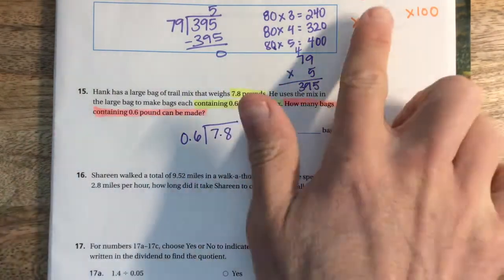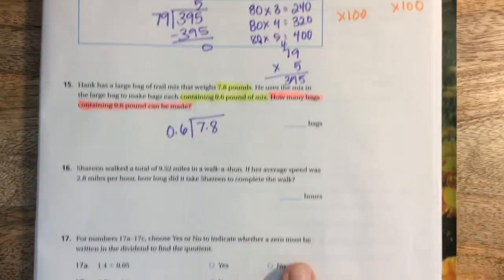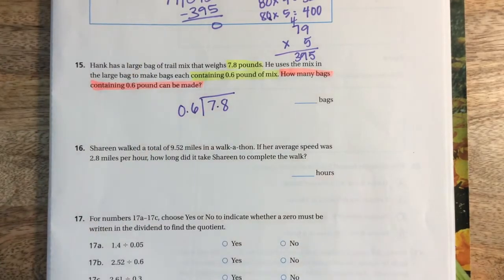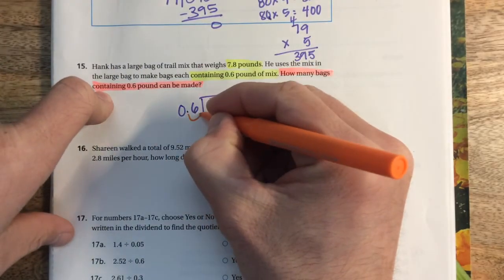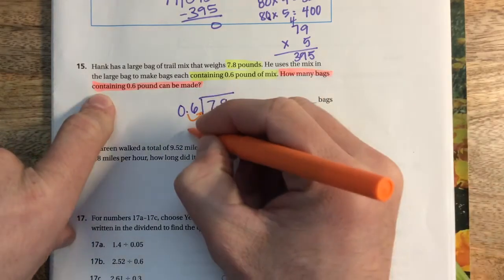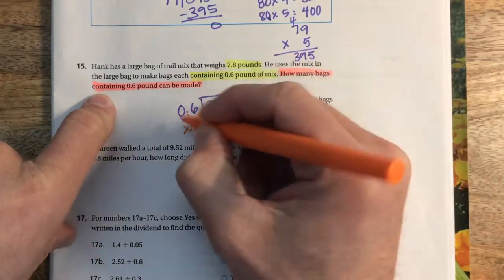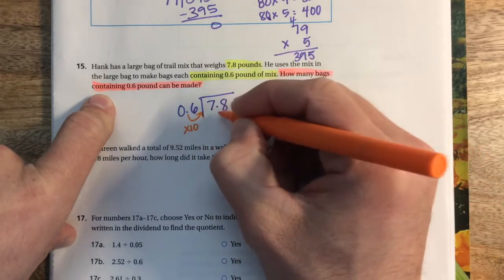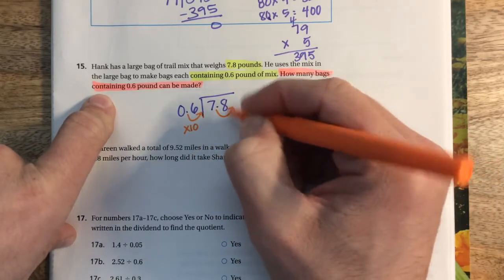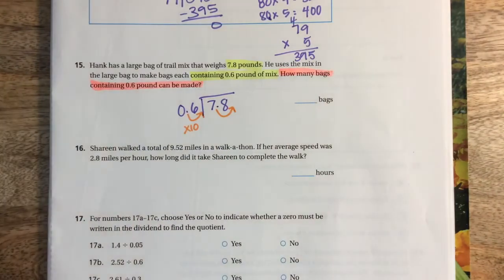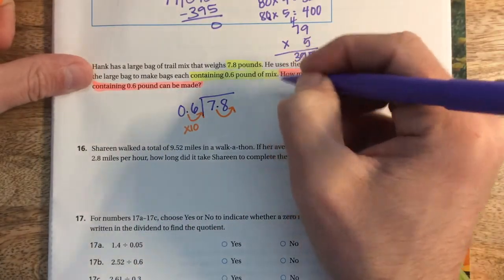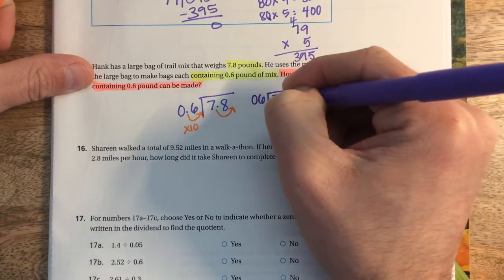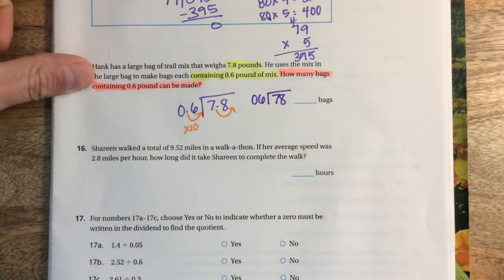Same thing as our previous problem, we need to make our divisor a whole number to make it easier. So we're going to move that over one spot by multiplying by 10. For every 0, we go to the right one spot, and we're going to do it to that. So now our problem is going to be 78 divided by 6.